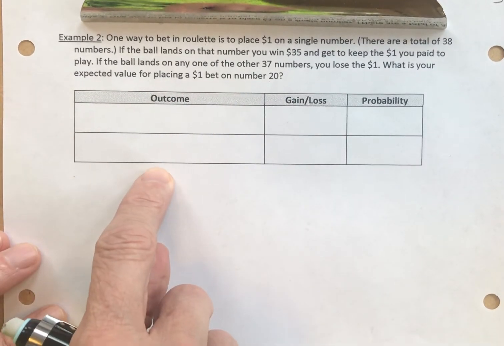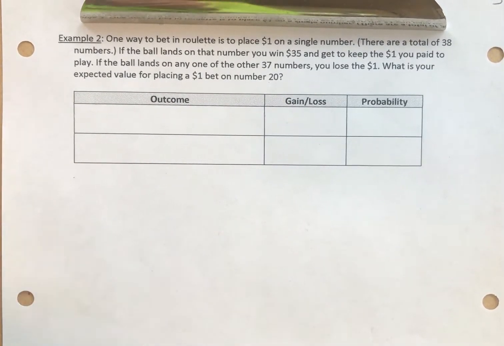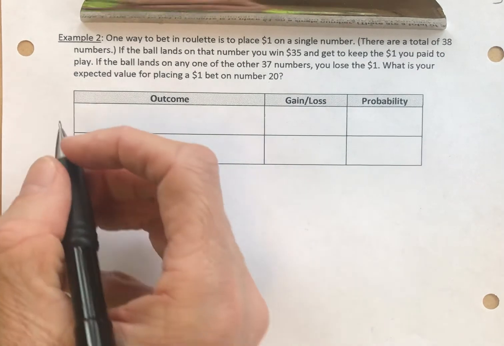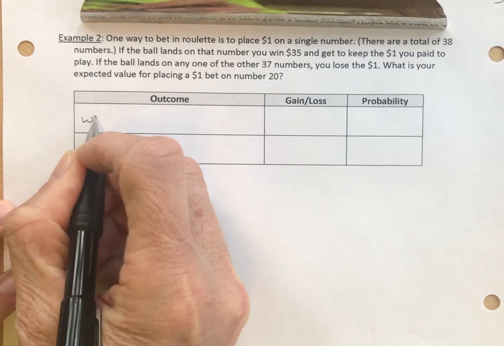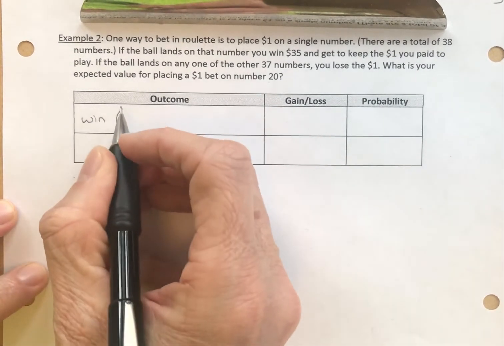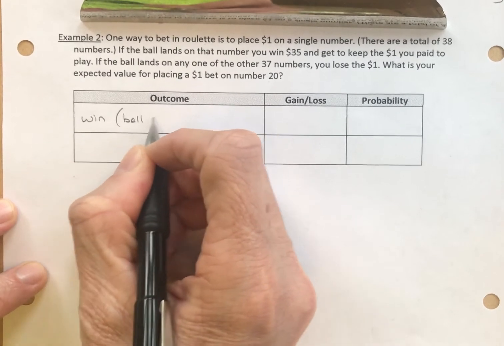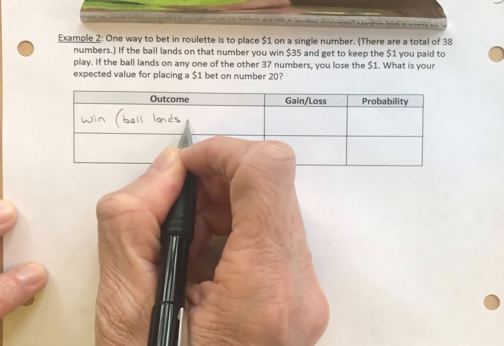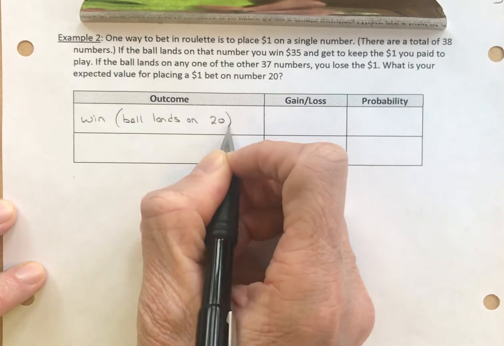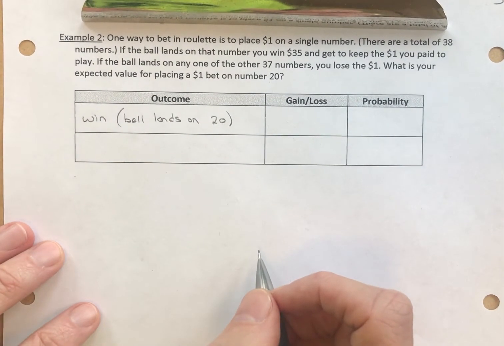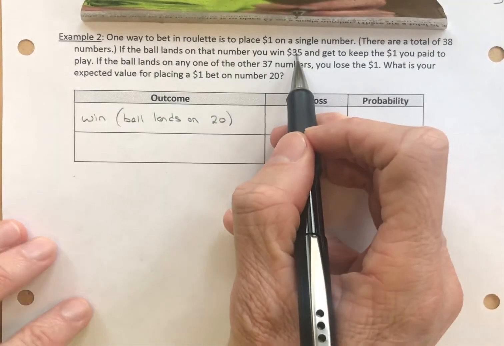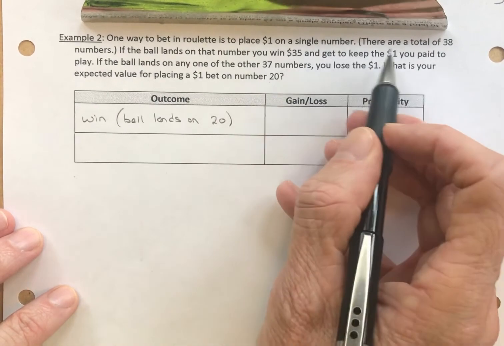Let's look at our outcome in words. Okay, so what happens? Well, first off, you could win. And what winning means is the ball lands on the number 20. That's a win. Okay, if you win, well, you get $35, and you also get to keep the dollar.